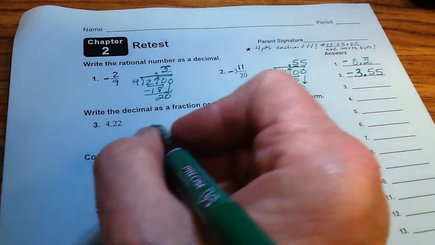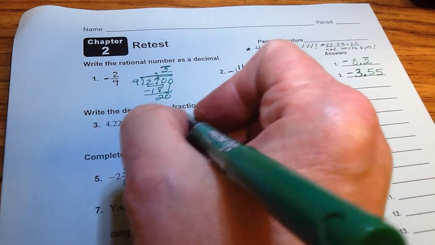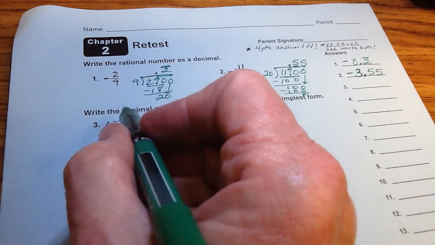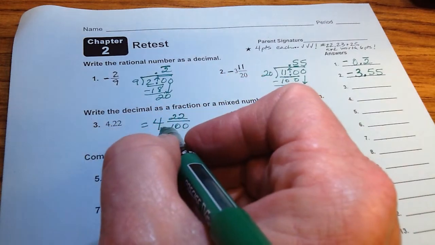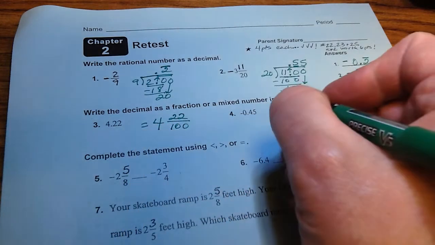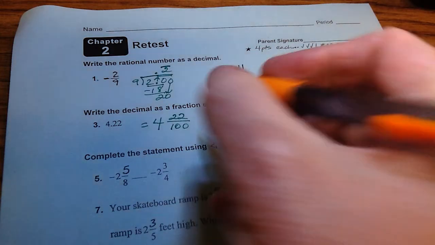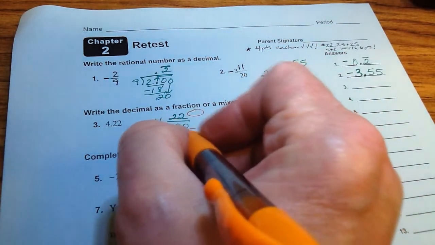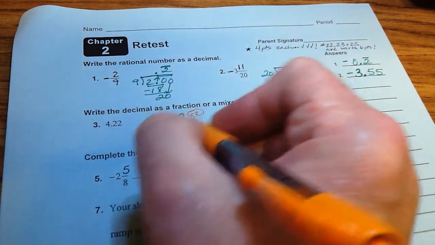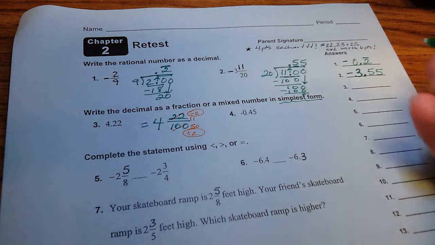Next direction, write the decimal as a fraction or a mixed number in simplest form. Well, the 4 can stay, and you've got 2 decimal places, so you're going to put it over 100 because this is said 4 and 22 hundredths. It ends up in the hundredths column, which is the same as this, 4 and 22 hundredths. And then we need to put it down in simplest form, so I can use factor bubbles, and I can divide these both by 2. This becomes an 11, and this becomes a 50. So our final answer is 4 and 11/50ths.